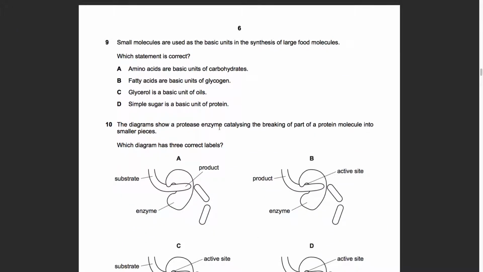Small molecules are used as the basic units in the synthesis. That's just a posh word for making large food molecules. Which statement is correct? So amino acids are basic units of carbohydrates. No, they are the basic unit of a protein. That's going. Fatty acids are basic units of glycogen.